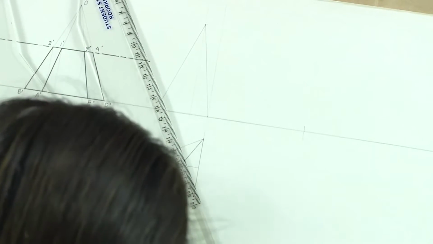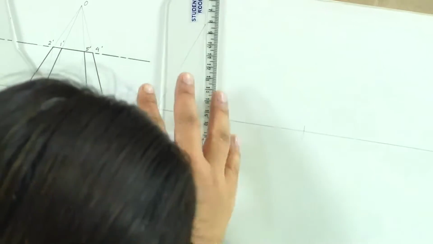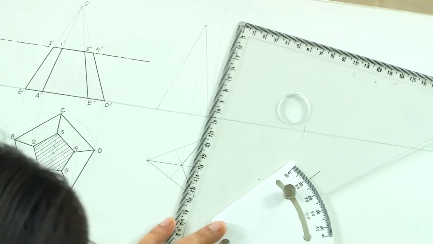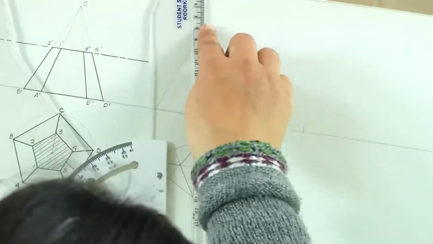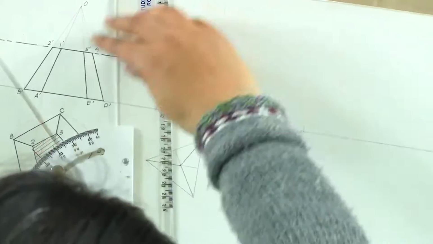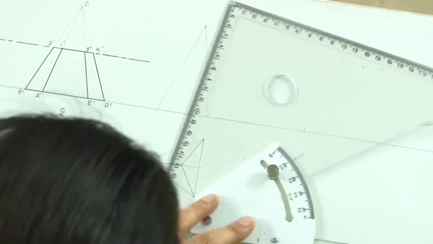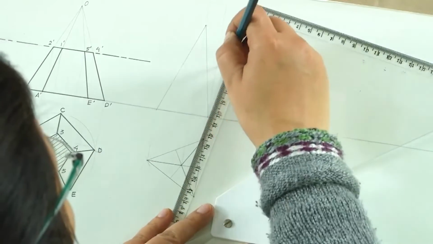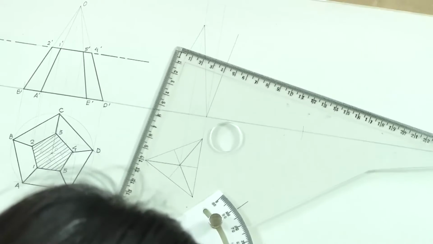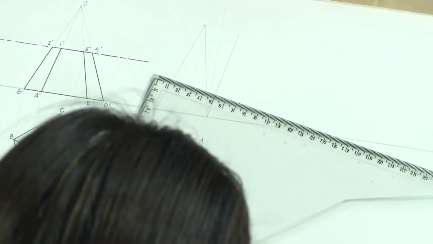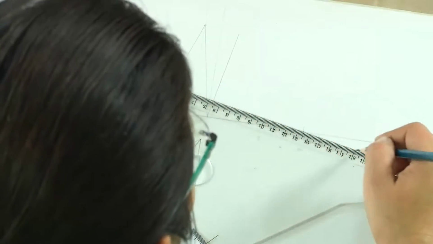So, if I take this angle of this edge here, it is the same angle which this edge is now making. So, this is the angle between this and this, which is how we will get the base here. So, this is the base now. This is where the axis is going to come.